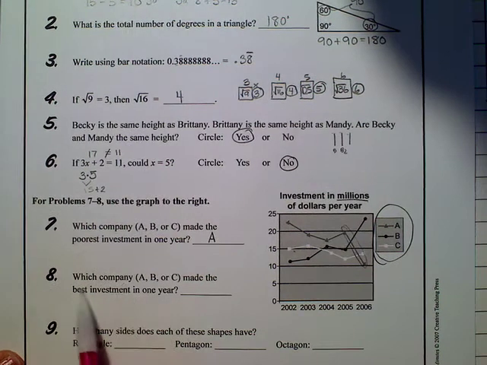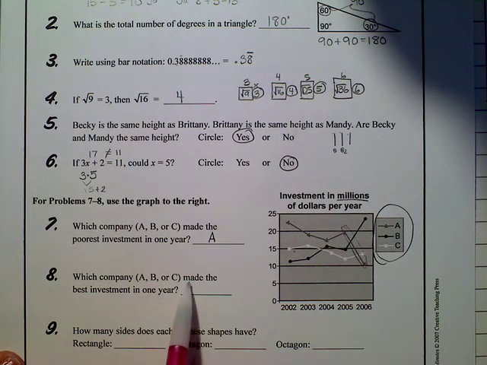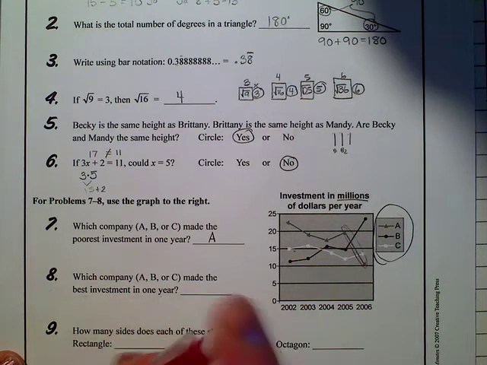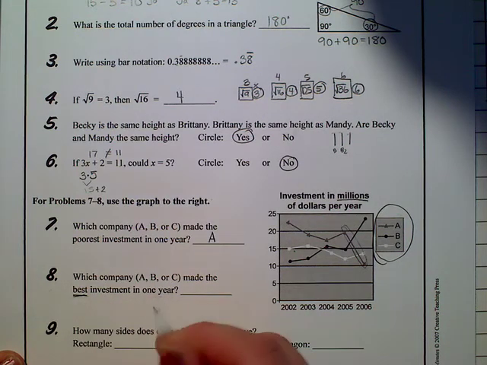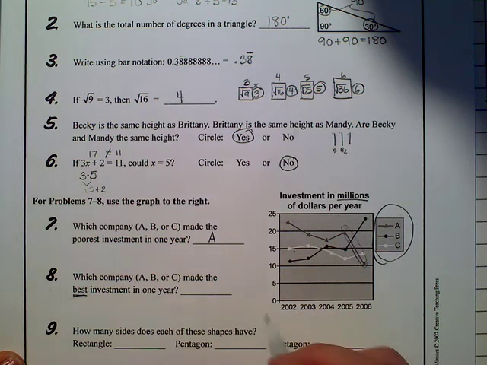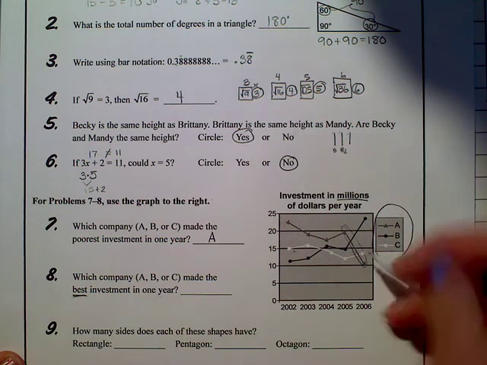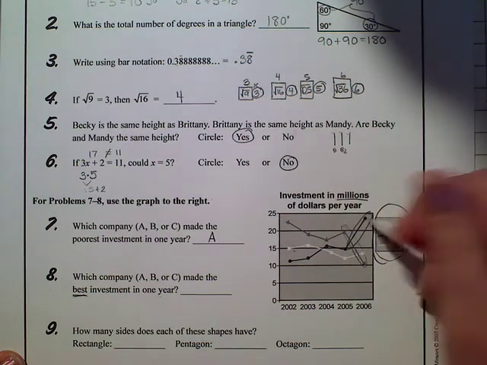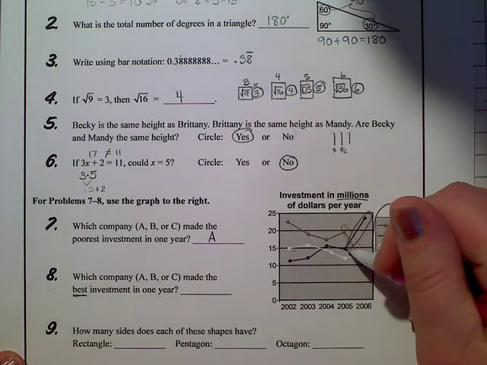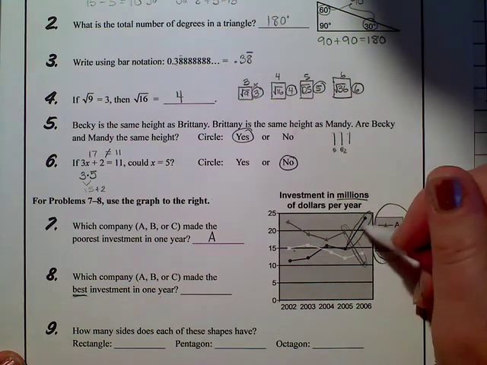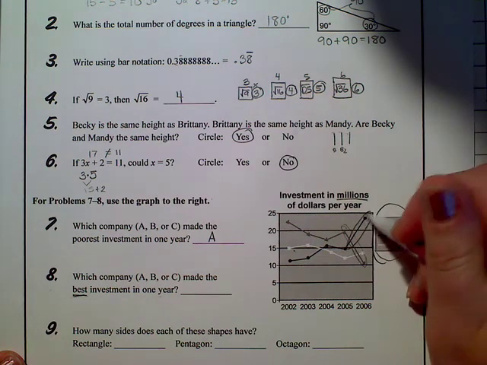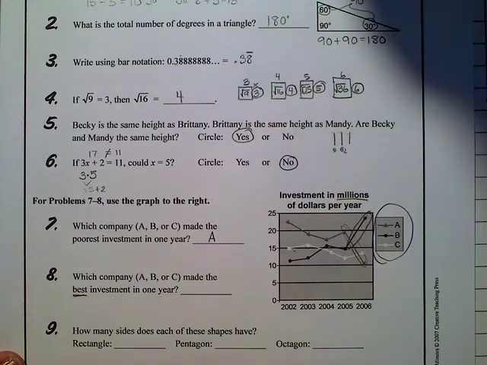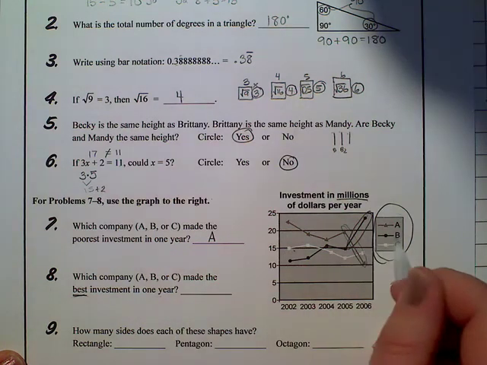Number 8. Which company, A, B, or C, made the best investment? I'm going to underline that. In 1 year. Well, we're looking for the opposite, so the most. Well, this one looks really good. They went from 15 million to almost 25 million. They did the opposite. So that would be company, the black one, B.